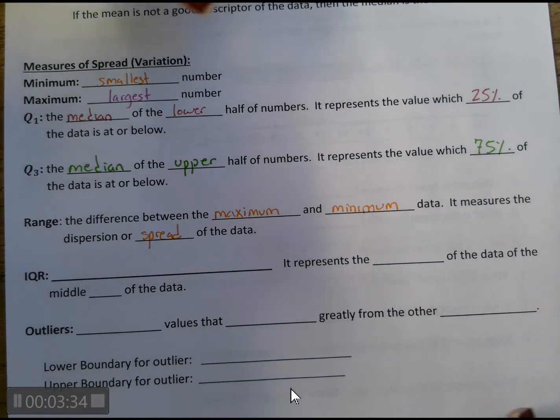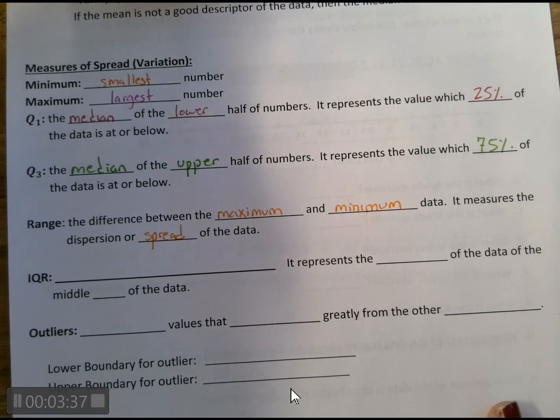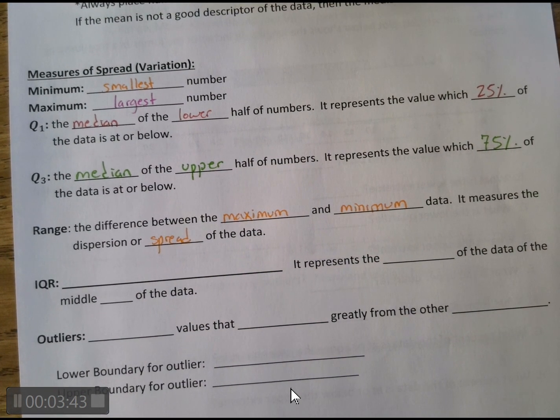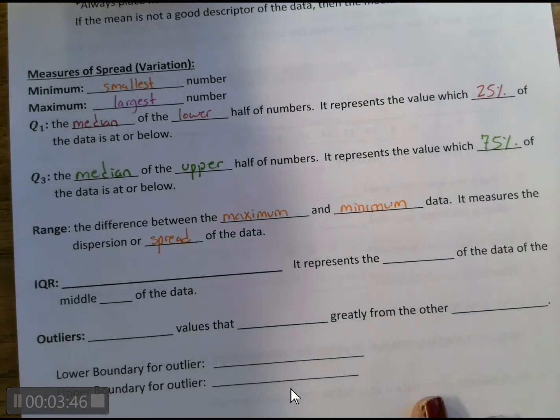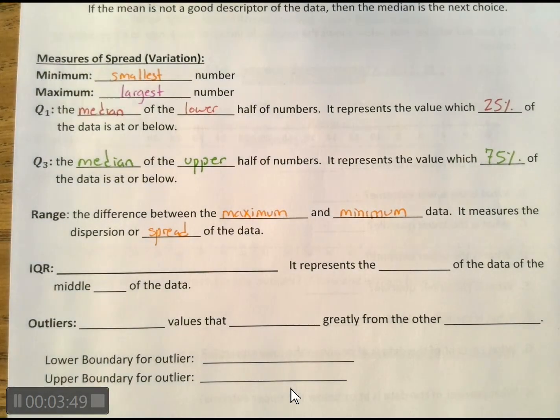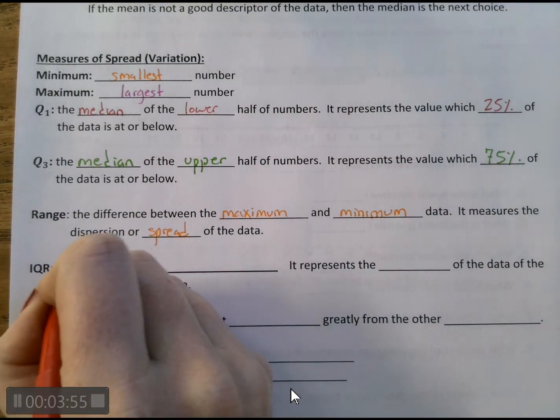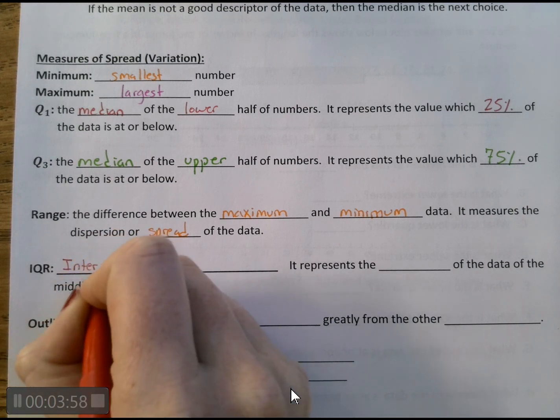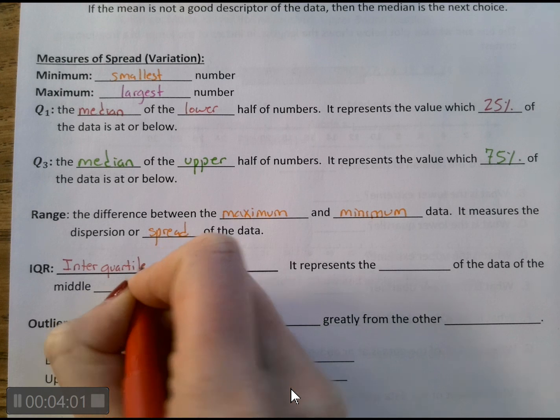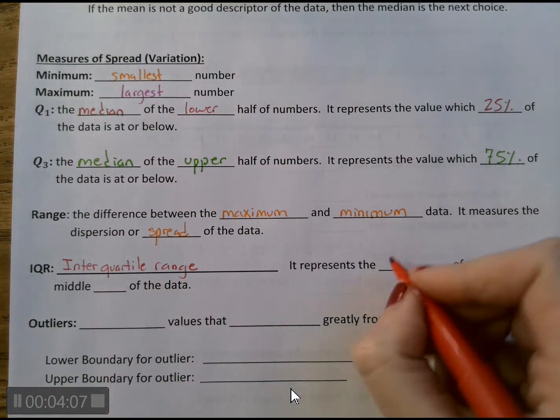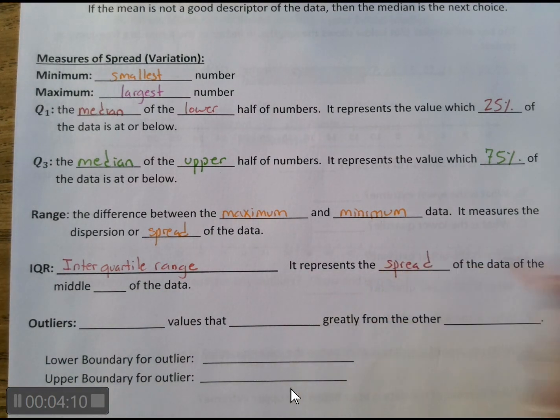All right, IQR. Sorry, I'm trying to find a good way to make sure that this is not quite so slanty. That's not any better. All right, sorry guys, hold on. That's much better. Okay. All right. IQR is the interquartile range. And it represents the spread of the data of the middle 50% of data.